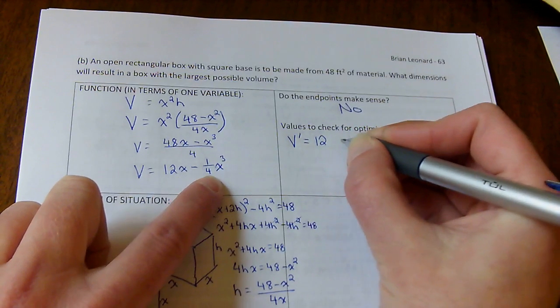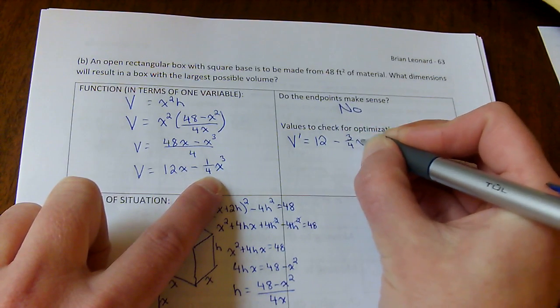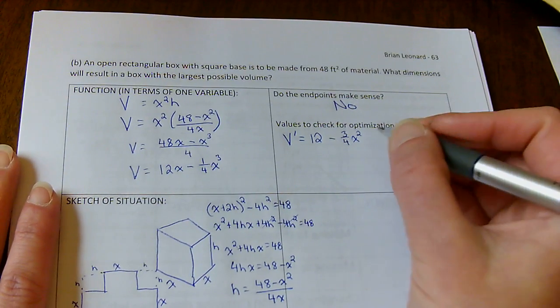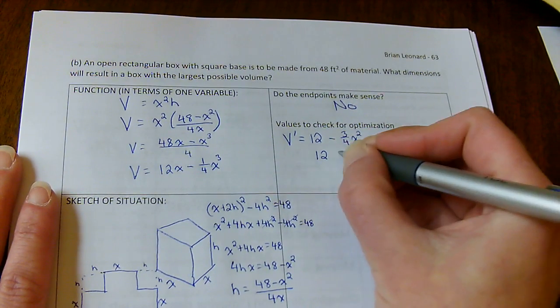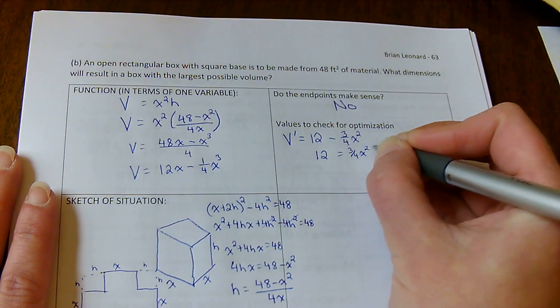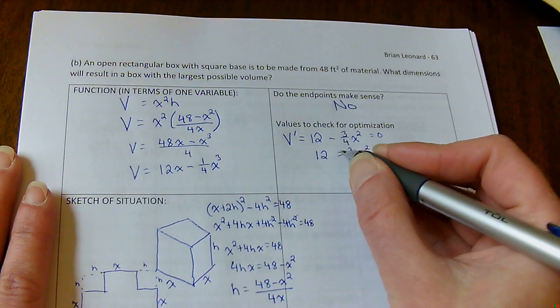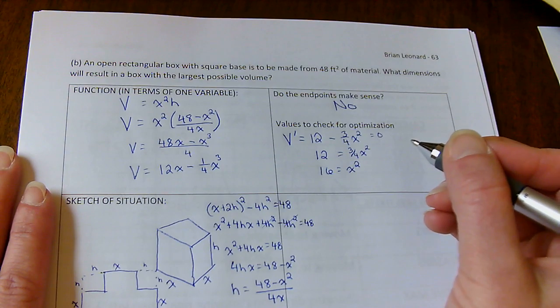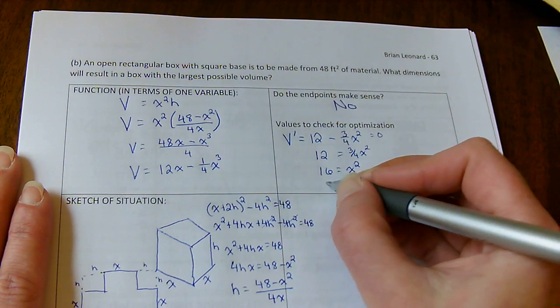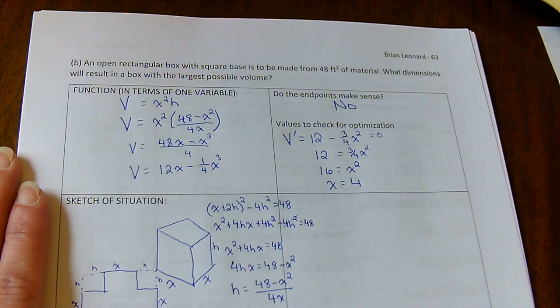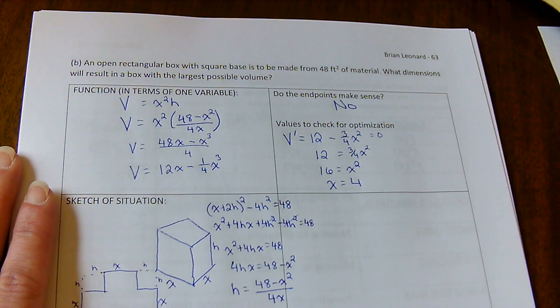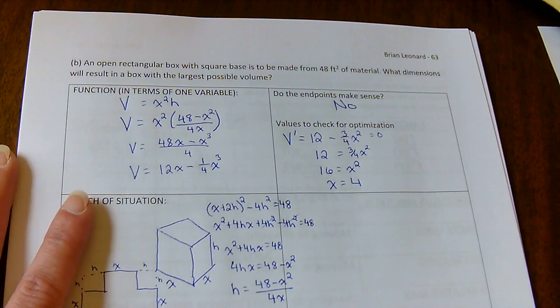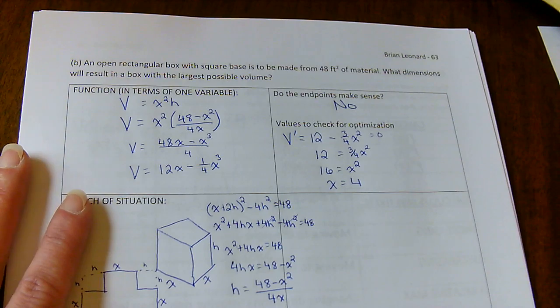So 12 minus 3/4 x squared, we want to know when that equals 0. Or when 12 equals 3/4 x squared, multiplied by 4/3, so when x is 4. Now what is the maximum volume? Well, first we need to make sure that 4 is a maximum. How can I check that?